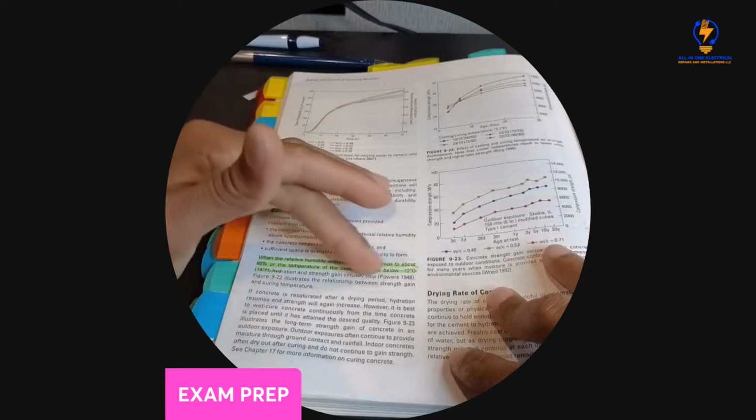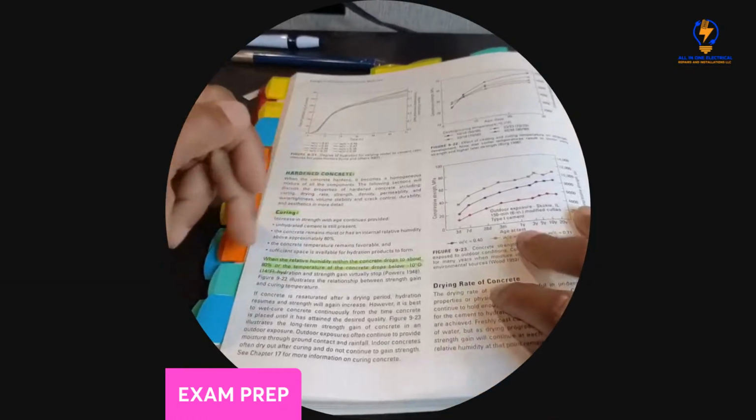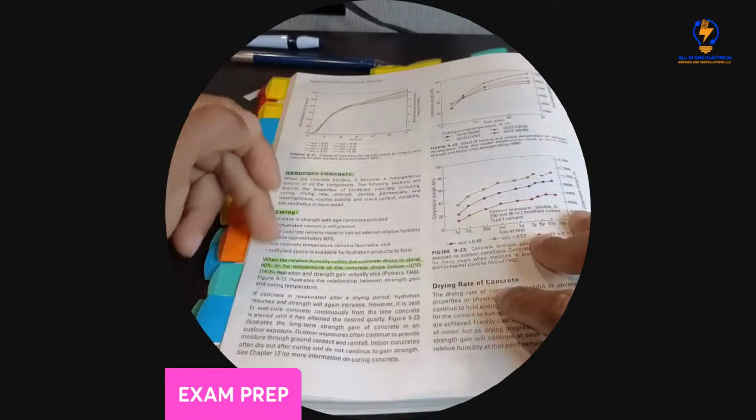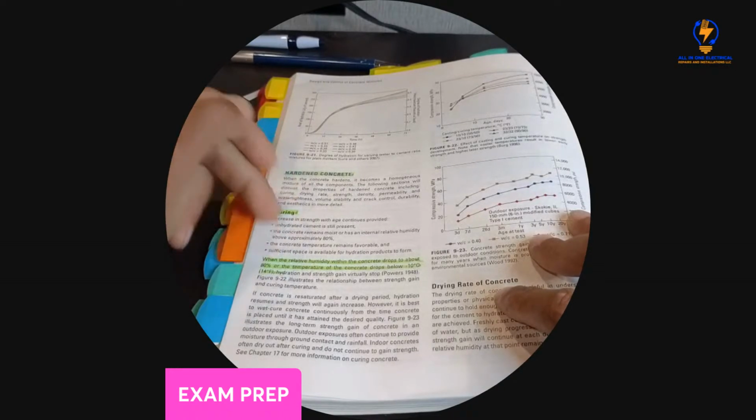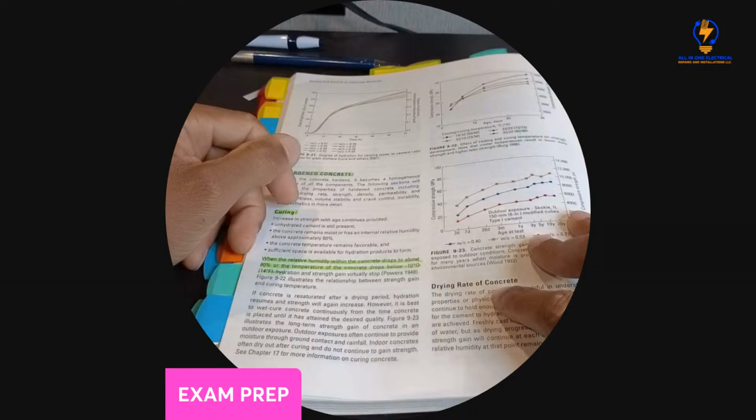Okay, it's about some type of degrees, about a percentage. If you can see temperatures, every time you see numbers, you need to stop and highlight those things. You never know. So curing down here, second paragraph, when curing, after those bullet points, right here: when the relative humidity within the concrete drops below 80%, you got this.